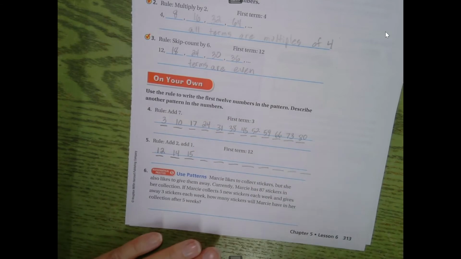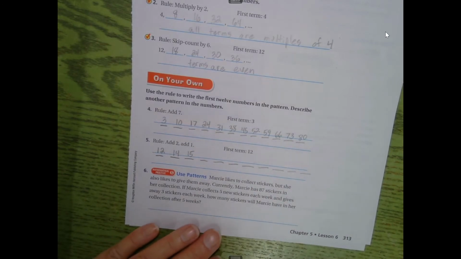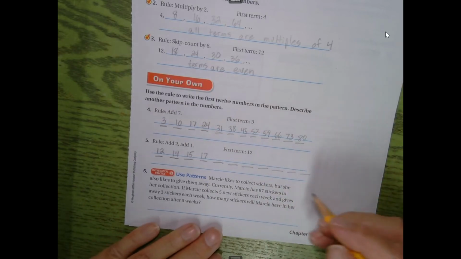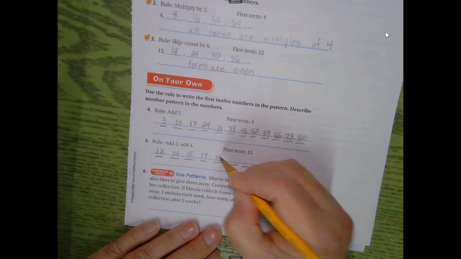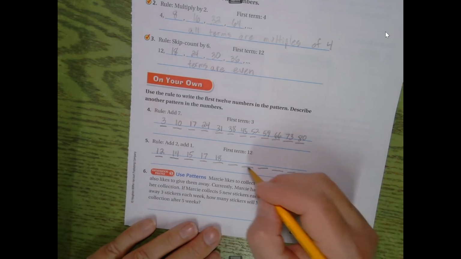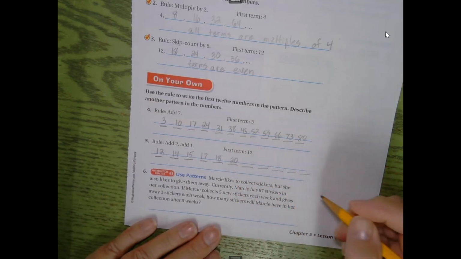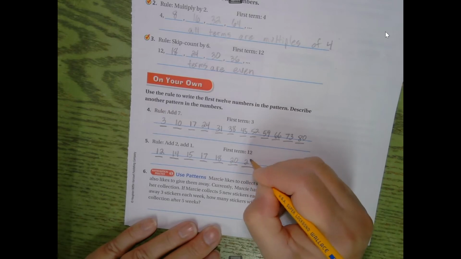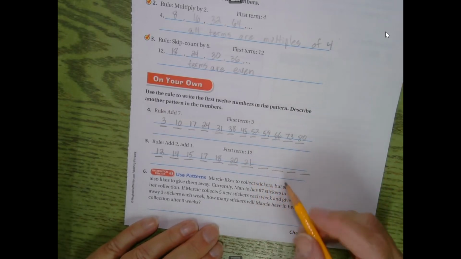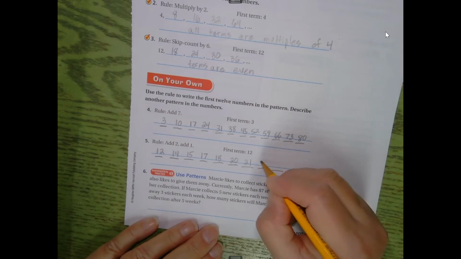Then I start the pattern over again. 15 plus 2 is 17. 17 plus 1 is 18. Okay, then 18 plus 2 is 20. 20 plus 1 is 21. 21 plus 2 is 23.